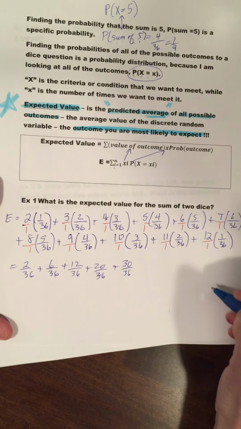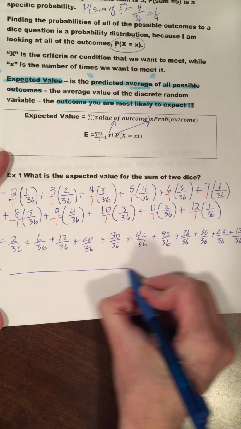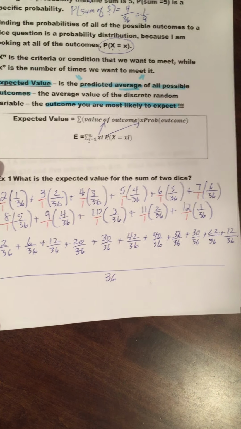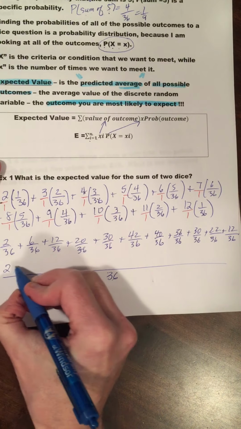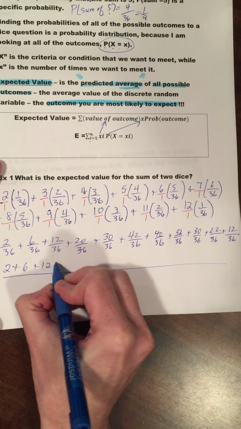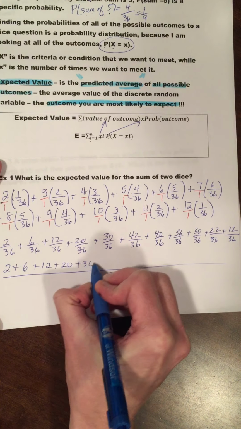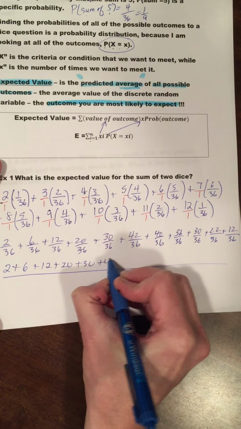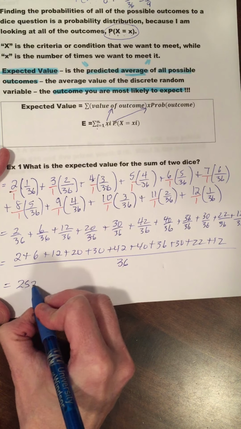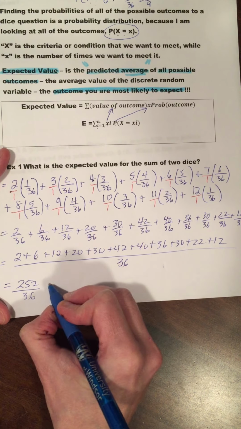I hope we can see that. Okay, so all of them have the same denominator. So that means I'm going to have 2 plus 6 plus 12 plus 20 plus 30 plus 42 plus 40 plus 36 plus 30 plus 22 plus 12. And that gives me a grand total of 252 over 36.